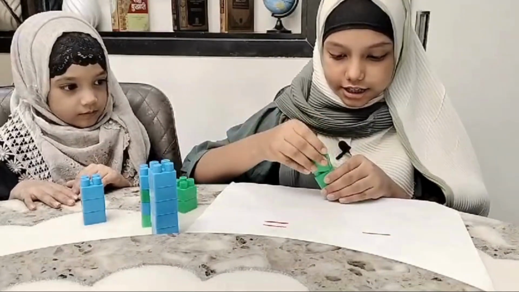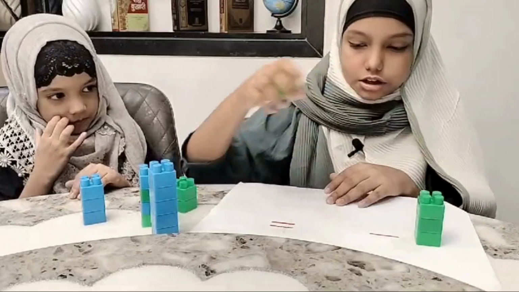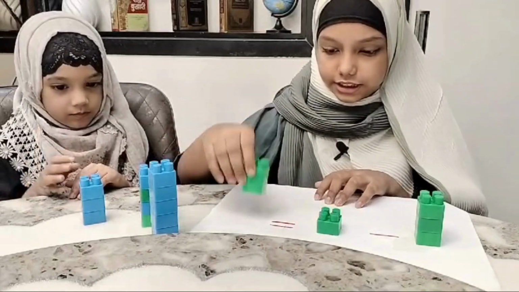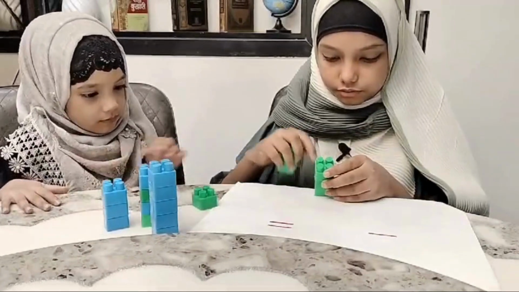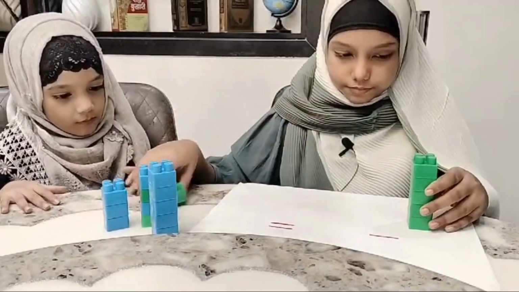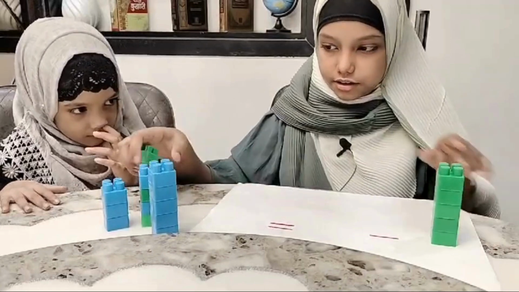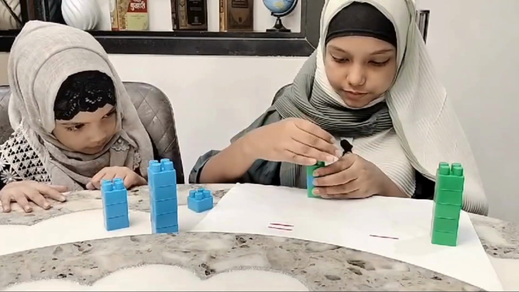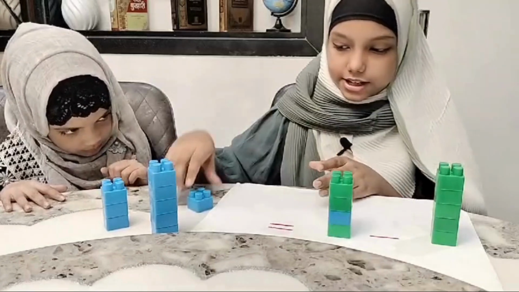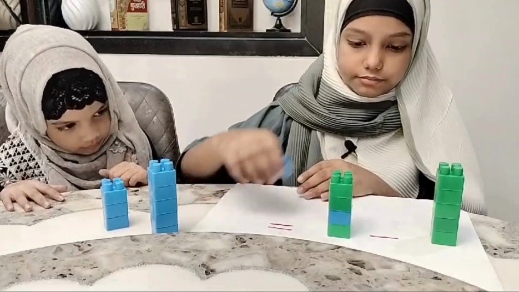And 3 minus 1 is equals to 2. Now 5 minus 4 is equals to 1.